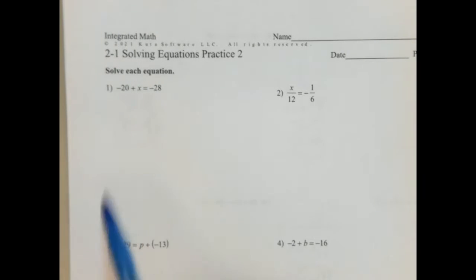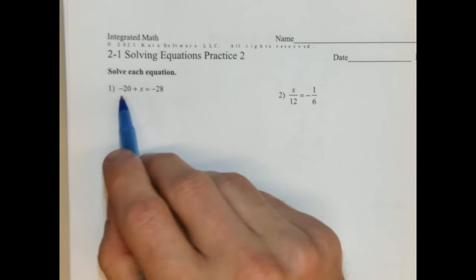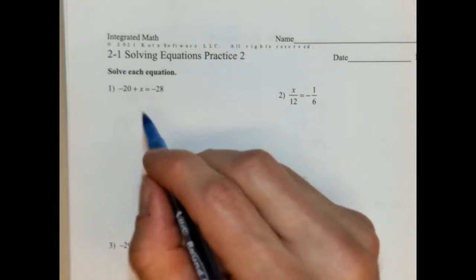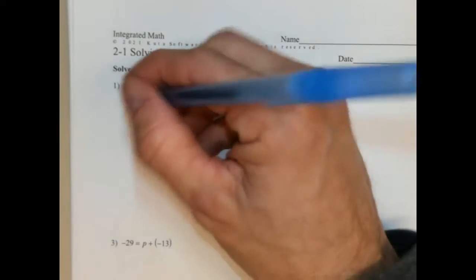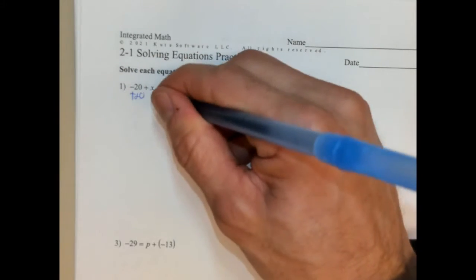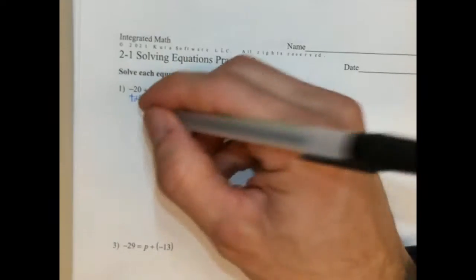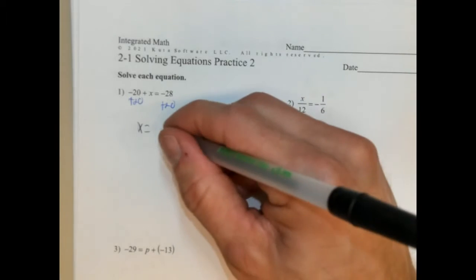Hey everybody, today we're going to work on some more solving equations, so let's get right to it. Negative 20 plus x equals negative 28. We're going to add 20 to both sides. So negative 28 plus 20 would be negative 8.